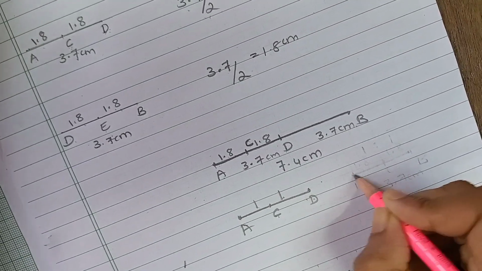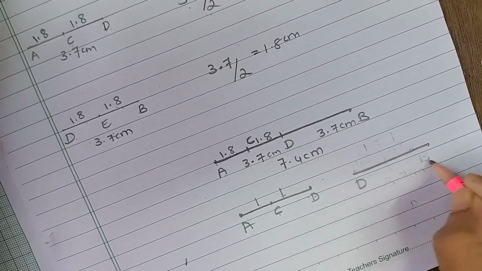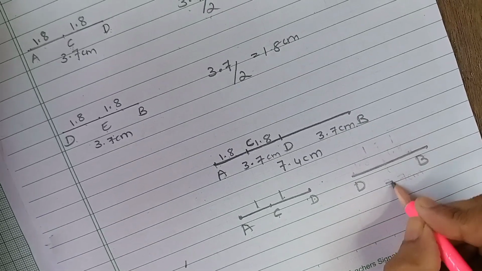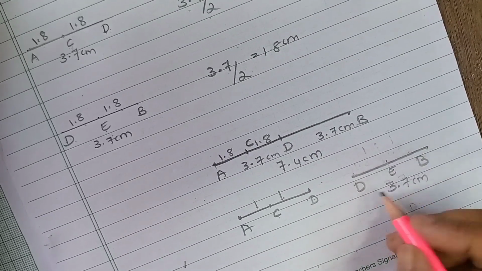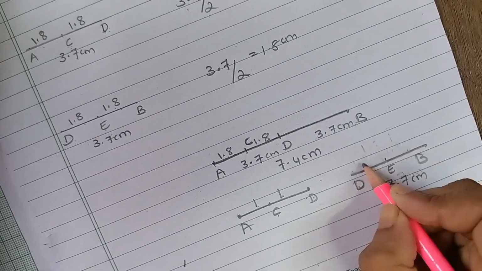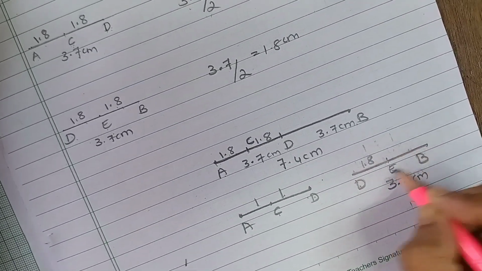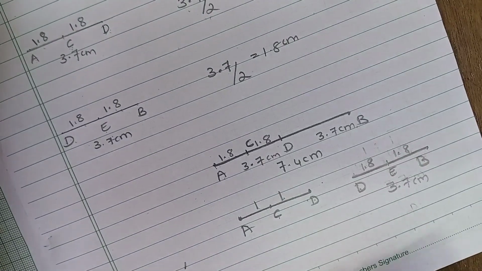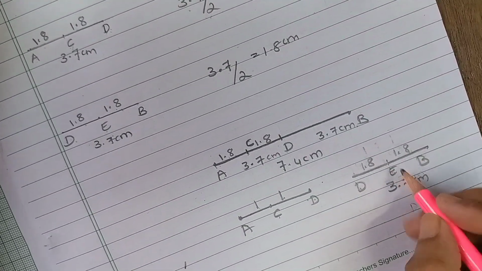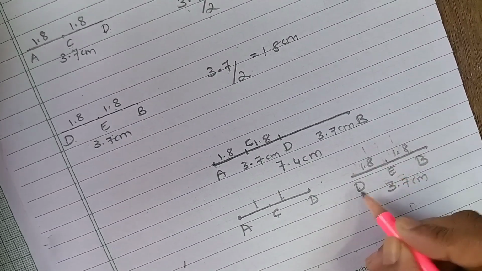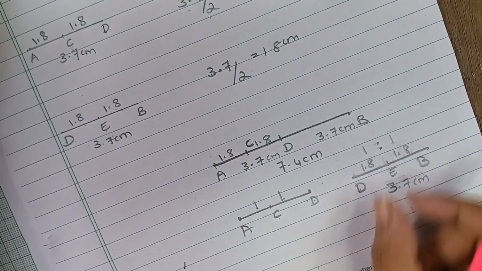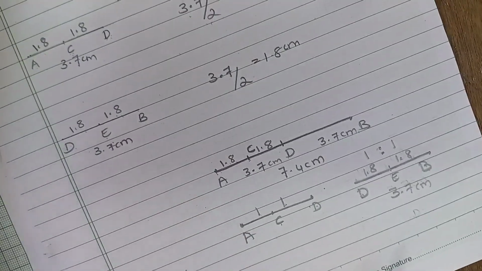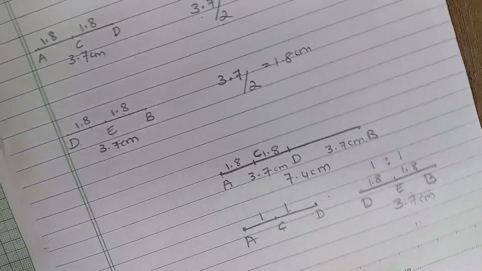In the same way, DB measures 3.7 centimeter and E is the midpoint of DB, and DE measures 1.8 centimeter and EB measures 1.8 centimeter. So we can say that E is the point which divides the line DB in the ratio 1:1, because the measurement is the same. Hope you have understood.